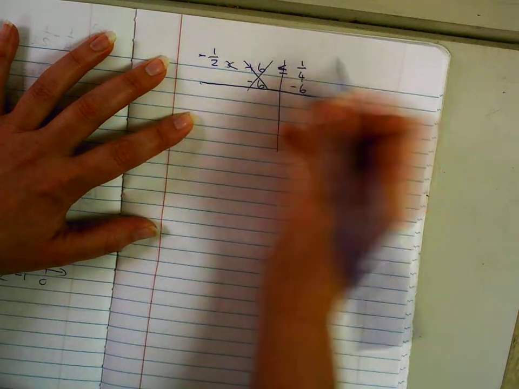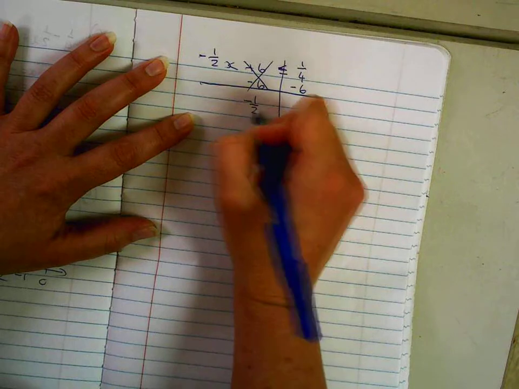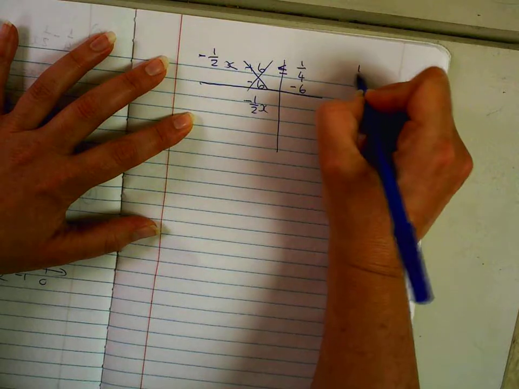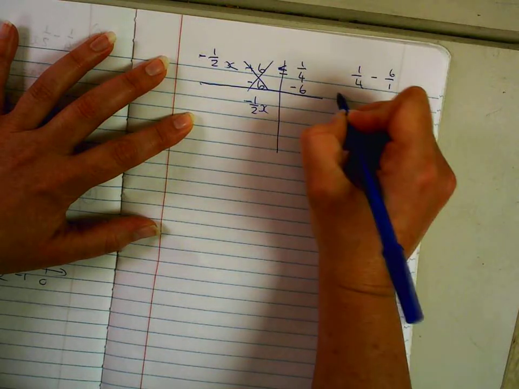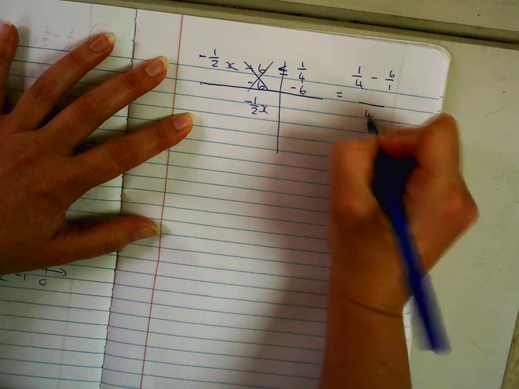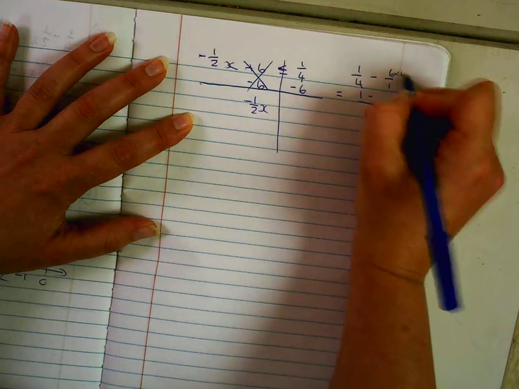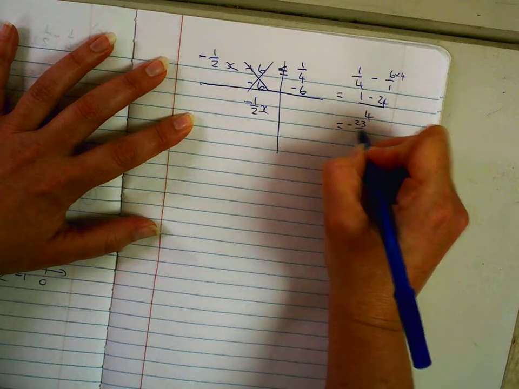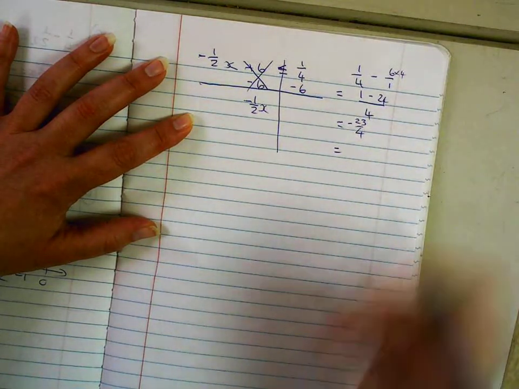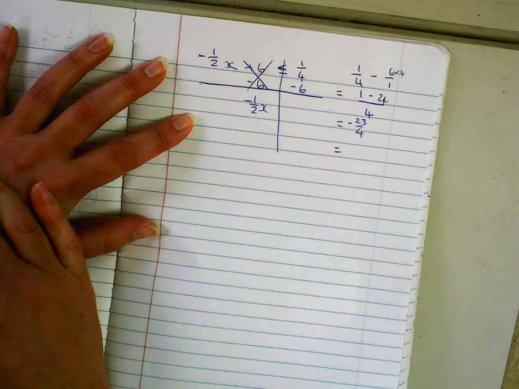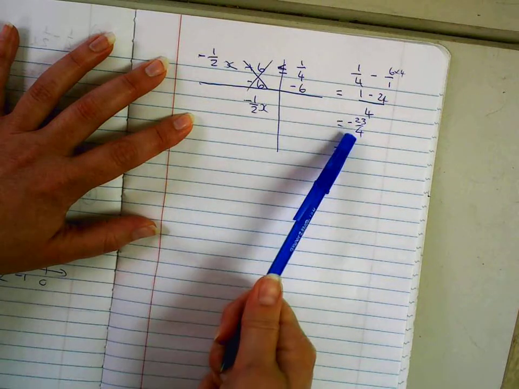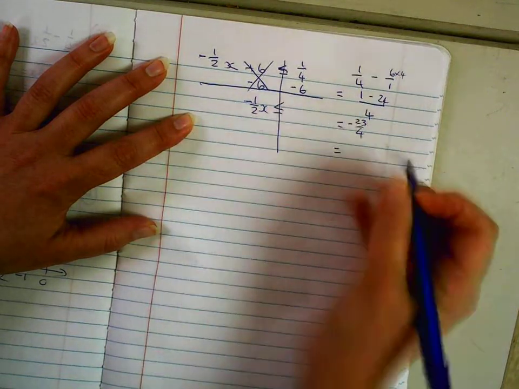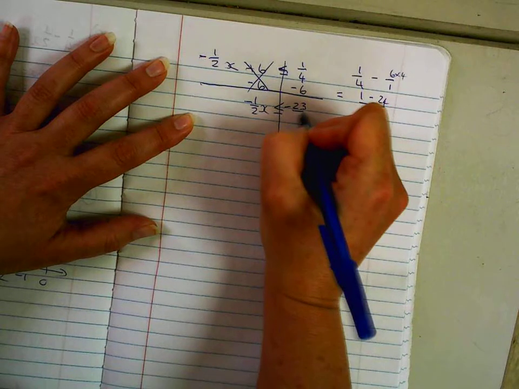This is a 0, negative half an x stays over there, and a quarter minus 6 literally means this. A quarter minus 6 over 1, okay, get a common denominator, so that stays 1. This side becomes 4, so that's 24, and that is 1 minus 24 is negative 23 over 4. I can just leave it like that. I don't even need to turn it back yet because I'm not done with it yet, right? When you look over here at the negative half, just leave that the way it is because you're not done yet with the fractions. I copy my sign, and I've got negative 23 over 4.